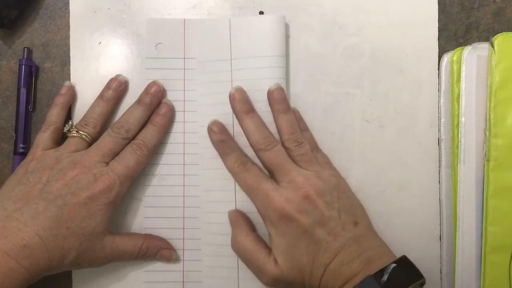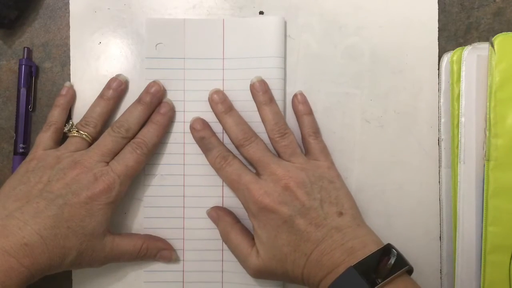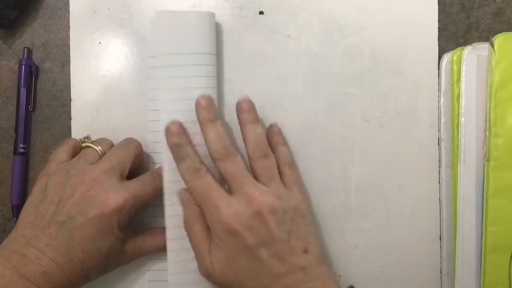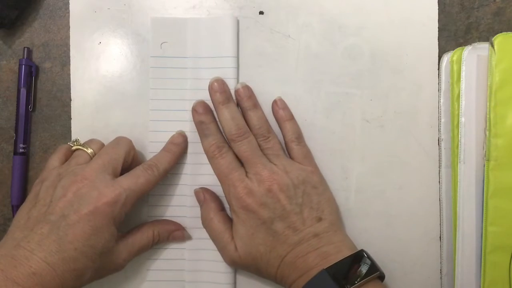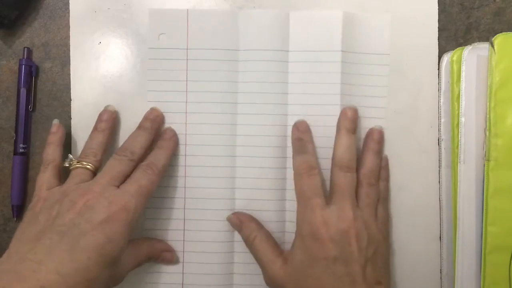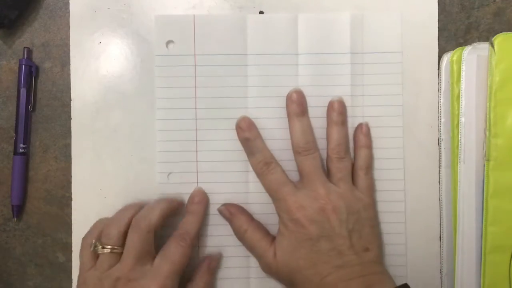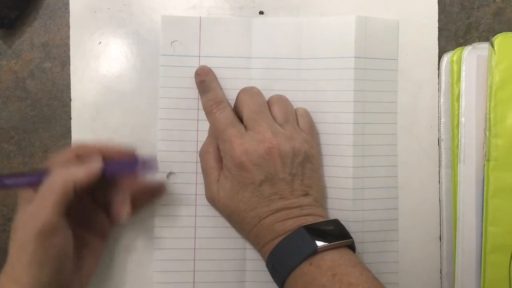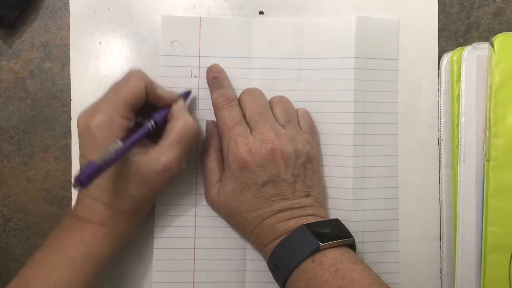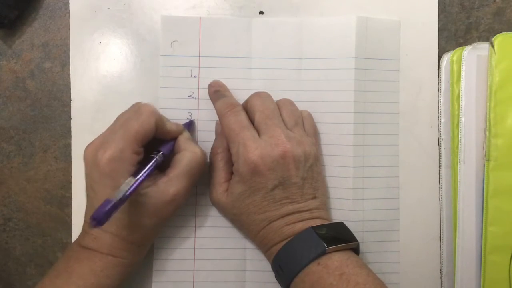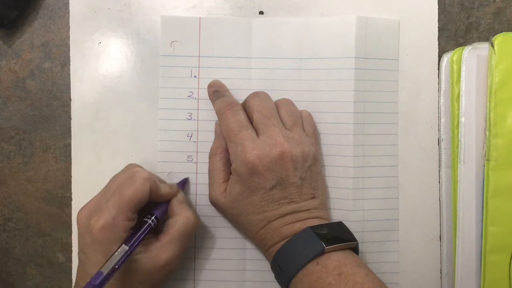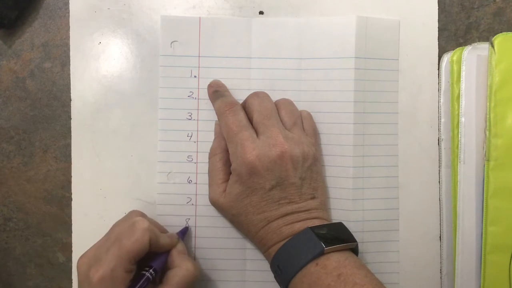You're going to put the holes on this side, and you're going to take this across, and you're going to touch the red line and line that up and crease it. Then you're going to fold to this red line again, fold over there to that red line and crease it. Okay, when you open it up, you're going to see the 4 sections. Okay, all right, we're going to skip this first line, and we're going to number 1, skip a line, 2, 3, 4, and keep going until you get to 8.